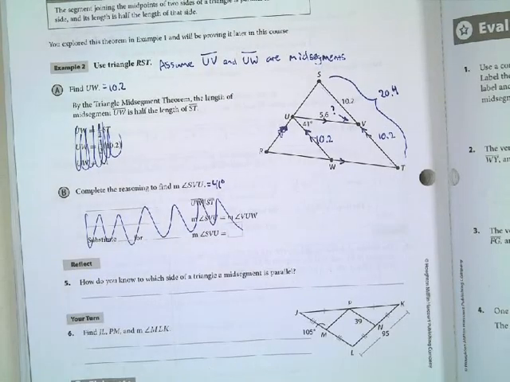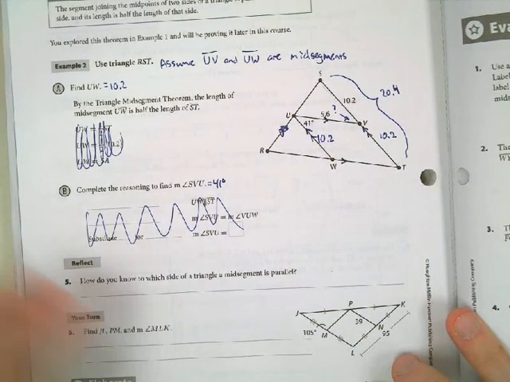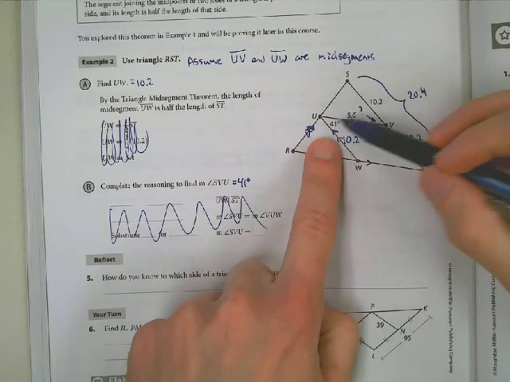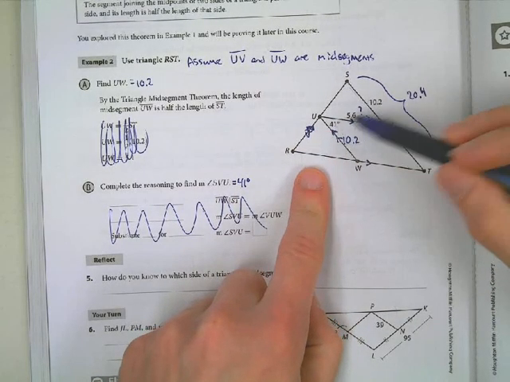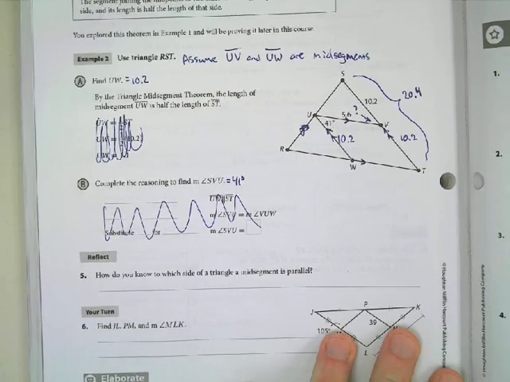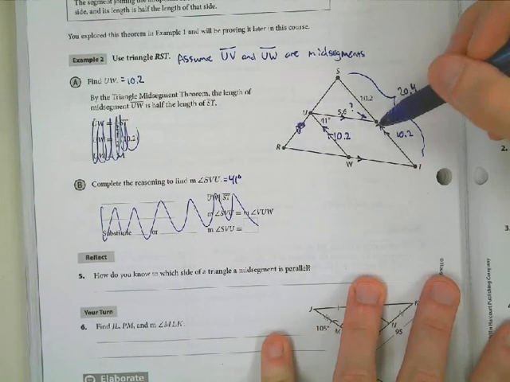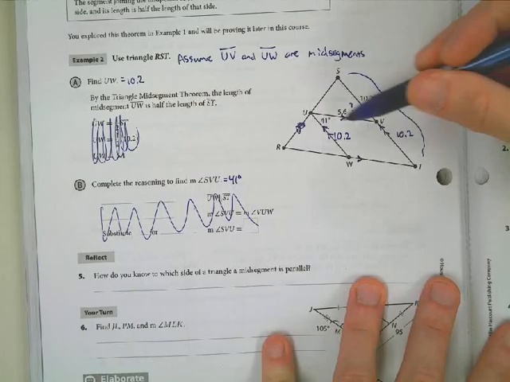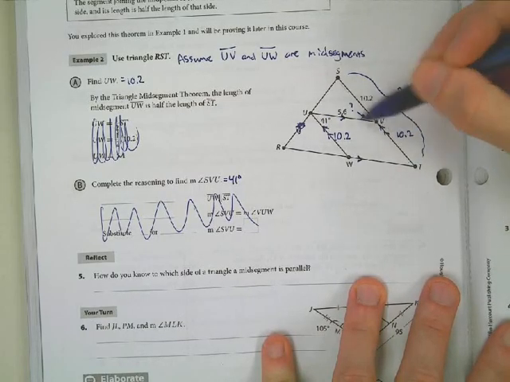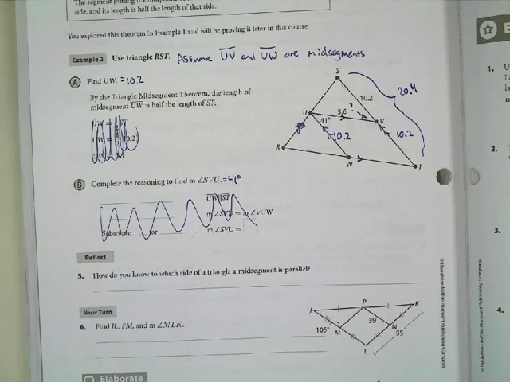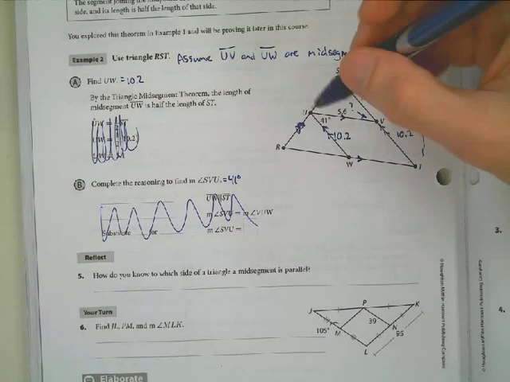Wait, so it's 41. Uh-huh. Because again, it's alternate interior to this angle. Now what about this angle right here then? What about angle UVT? What does that have to be? Listen up, guys. Shouldn't be chatting. UVT. So again, this is 41. Let me write that down.